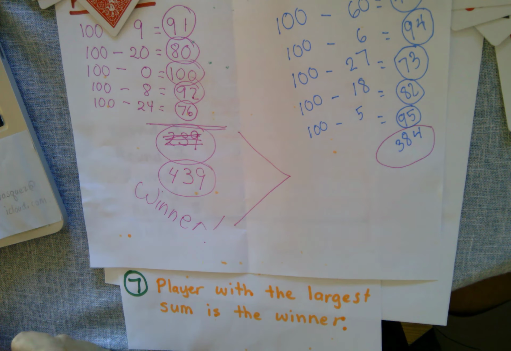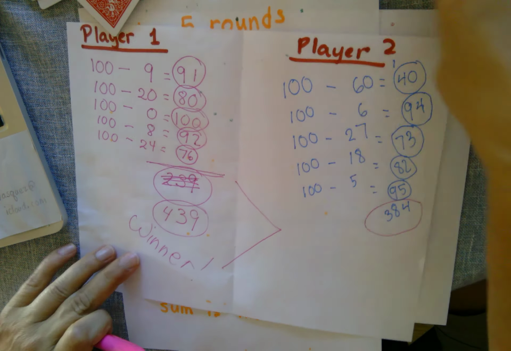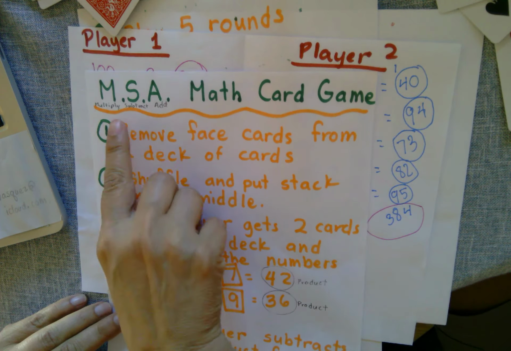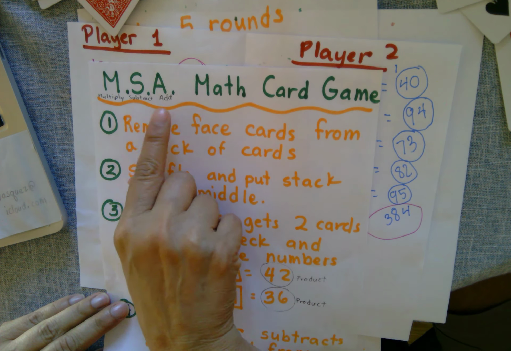No. Enjoy, use your math skills to play MSA math card game where you get to practice multiplication, subtraction, and addition.